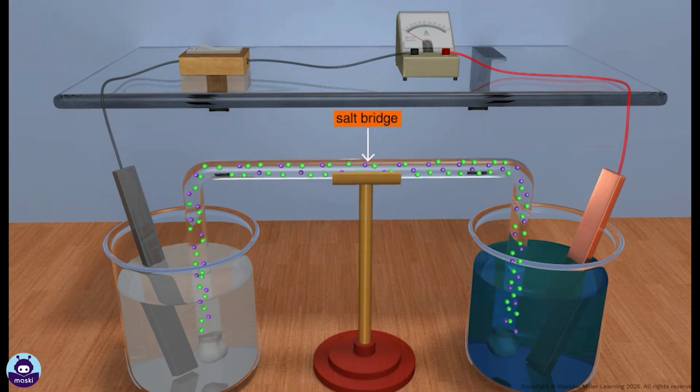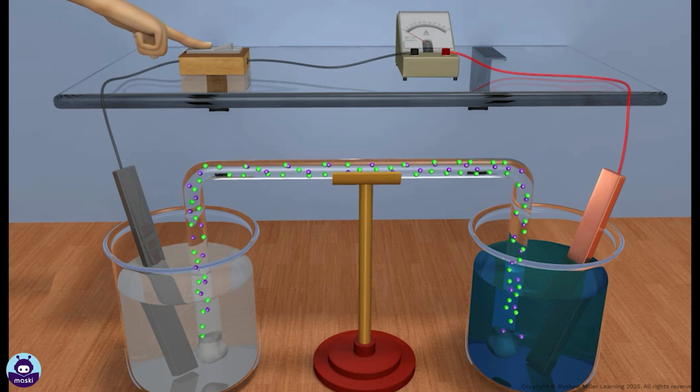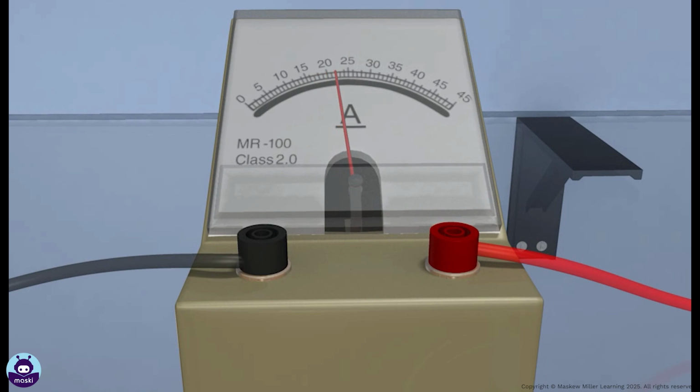We add a salt bridge to complete the circuit. A salt bridge is a U-shaped tube containing an inert solution such as KCl or NH4NO3. The salt bridge between the two solutions in the beakers allows electrical contact. Cotton plugs prevent the mixing of solutions, but allow ions in the salt bridge to move freely into the two solutions. When the switch is closed, the circuit is complete.